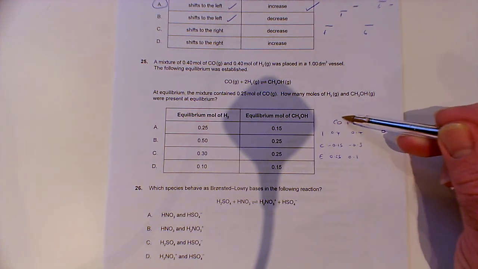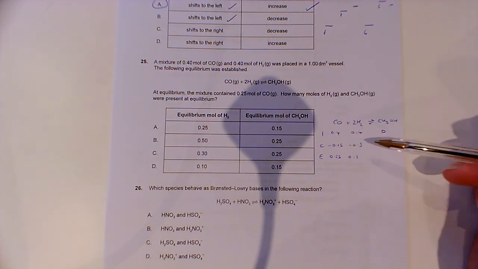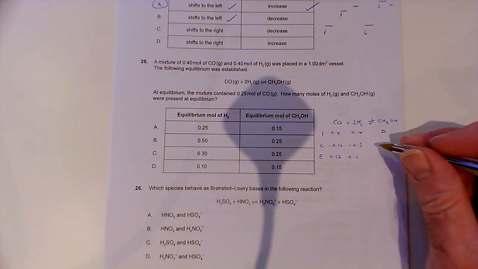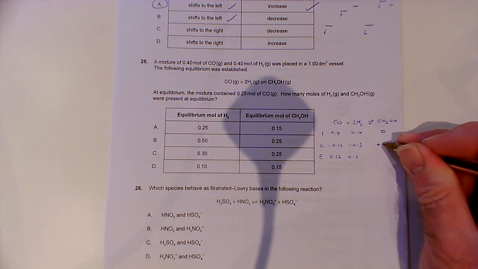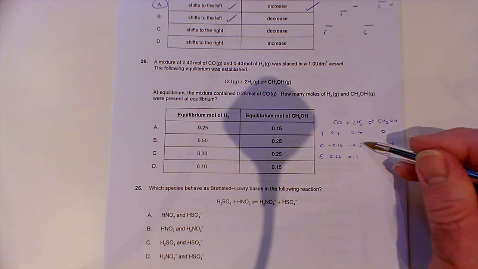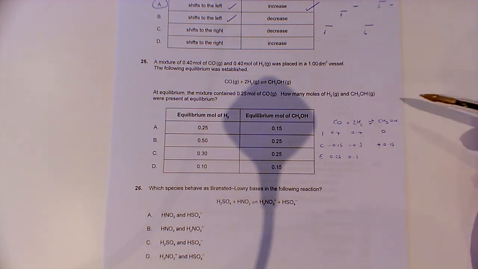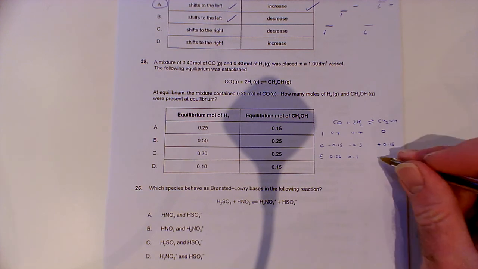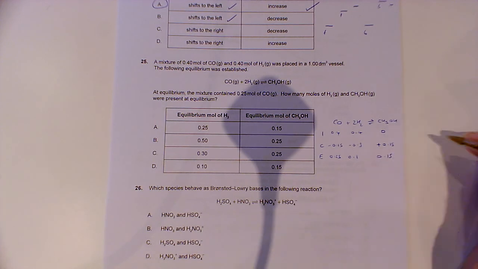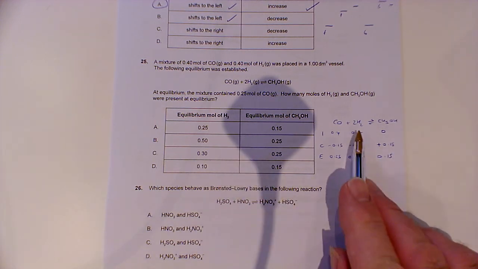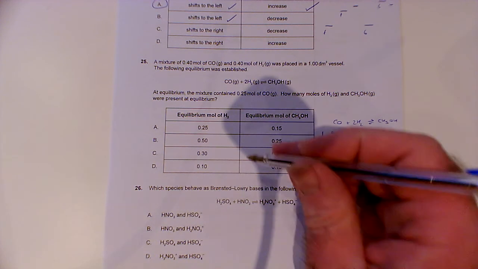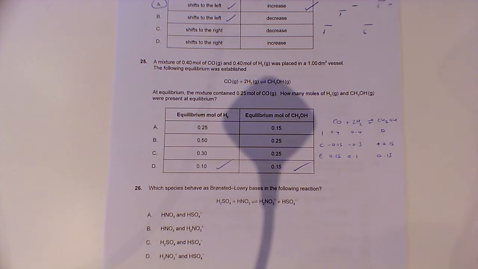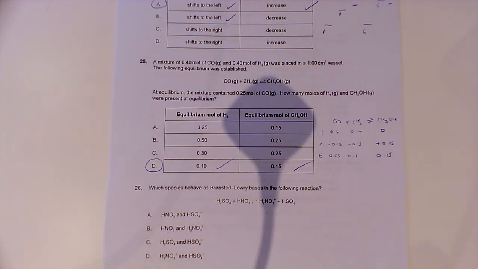Now, carbon monoxide and methanol are 1-to-1, so if 0.15 moles of carbon monoxide has reacted, it has created 0.15 moles. And again, don't go thinking about adding these together, it's just applying the mole ratios. 0.3 moles of this would be enough to make 0.15 moles. That's gone up, 0.15 moles. So we're looking, okay, the equilibrium amount of hydrogen is 0.1, so that's this one. The equilibrium amount of methanol is 0.15, so that's this one. So that's it.